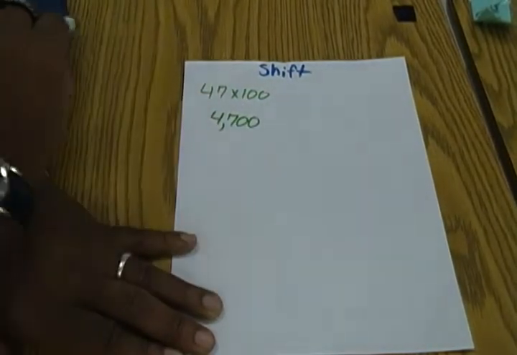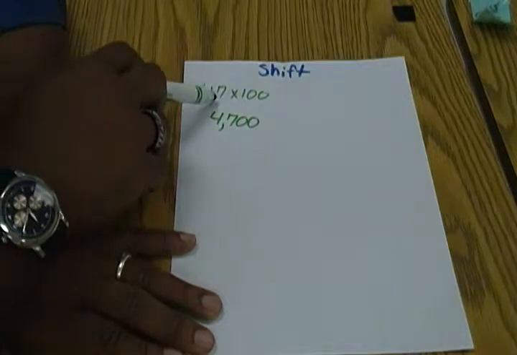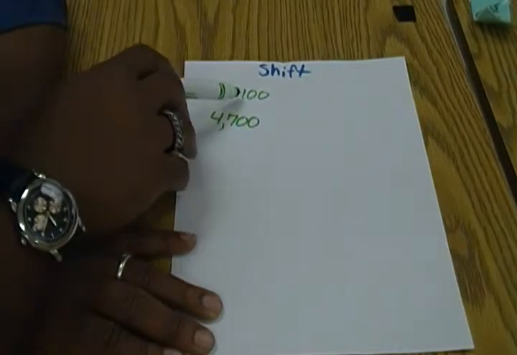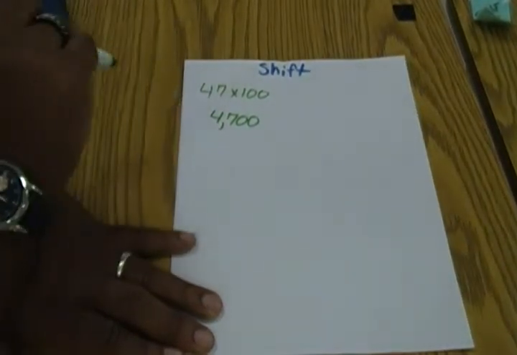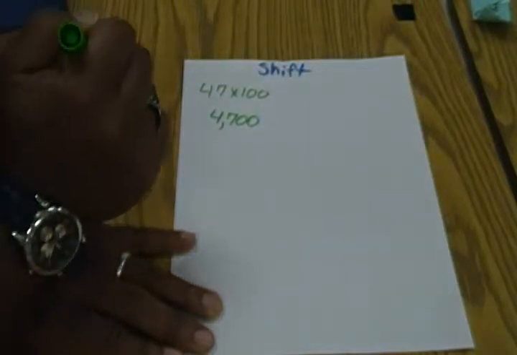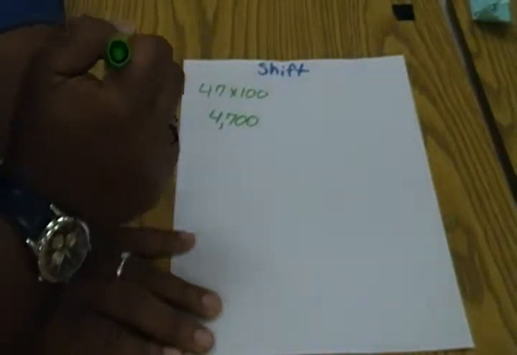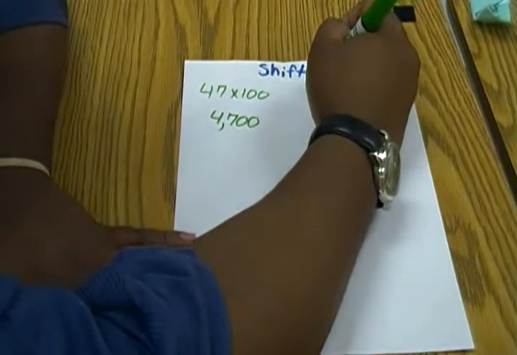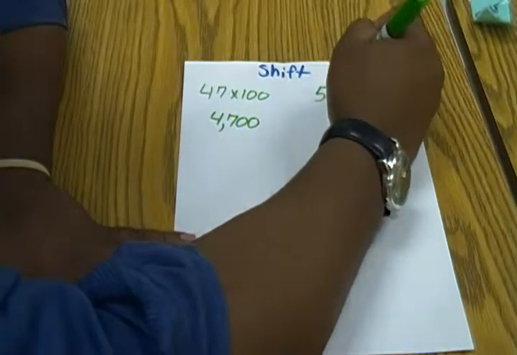Everything afterwards, we just add on those 2 zeros. So what a lot of kids are doing in their brains, they're saying, okay, I see 47 times 100. There's 2 zeros at the end, so I want to add 2 zeros onto my number. That's another way of doing it. If that works for them, great. This also works with decimals.